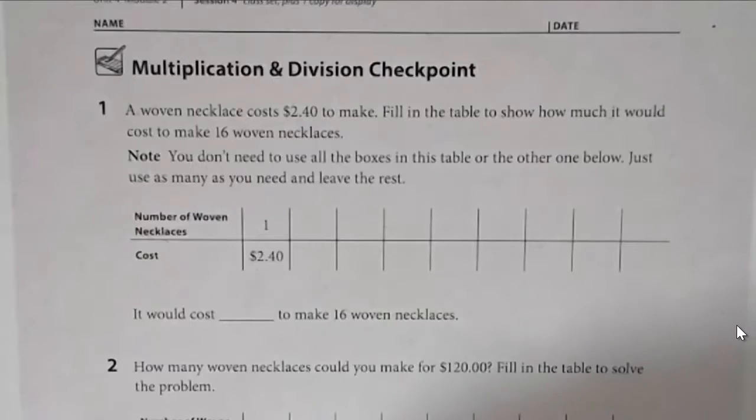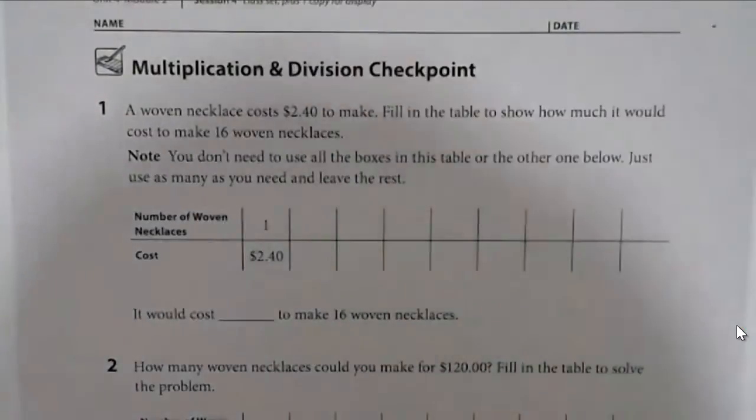Okay, going to take a look at the assessment. So go over it on your own at home and let me know what you think you did well, what you think you did not great on. You can redo things, all that good stuff.